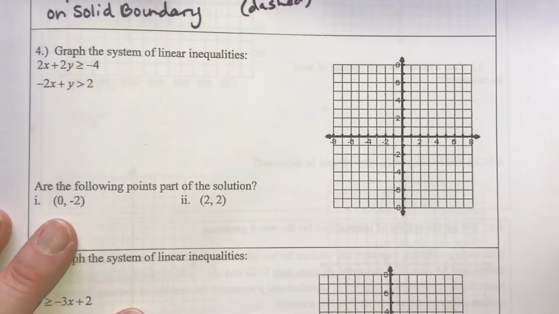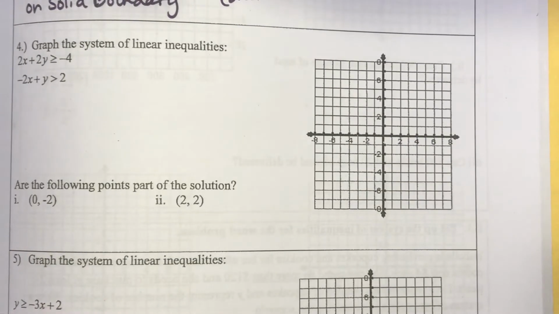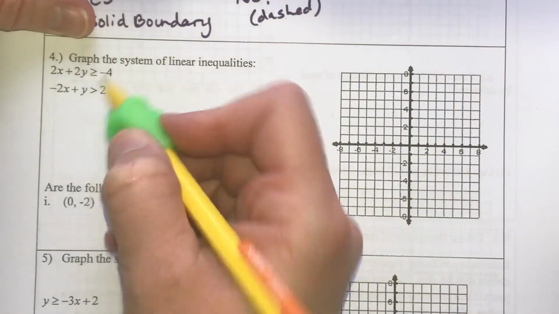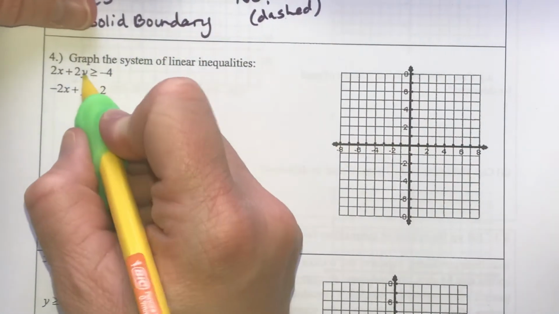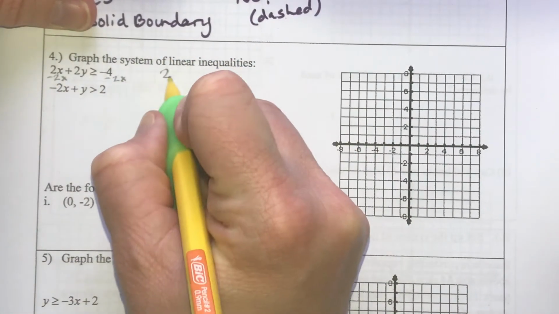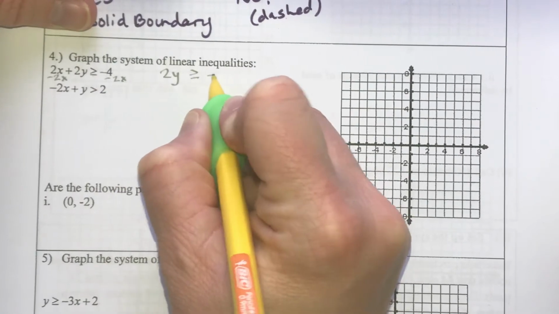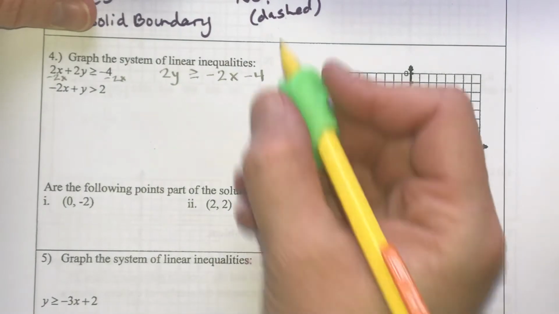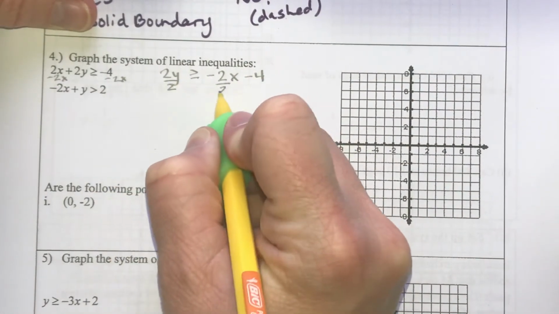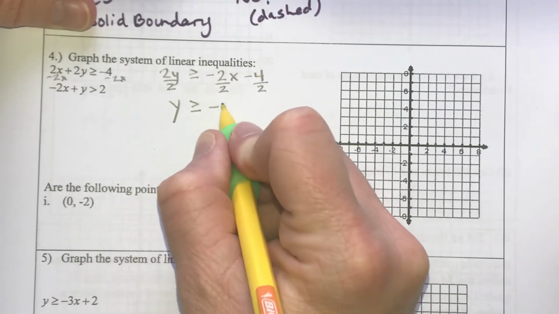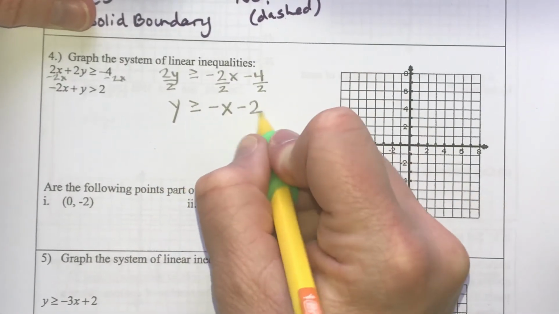Okay, so let's do a couple more examples. Here's the next one. Graph the system of linear equations. First, what I'm going to do is solve my inequalities for y, just like we normally would for y equals mx plus b. So I'm going to subtract 2x for my first function, and I have 2y greater than or equal to negative 2x, because I subtracted it over, minus the 4 that was already there.